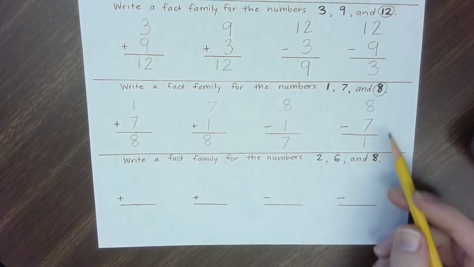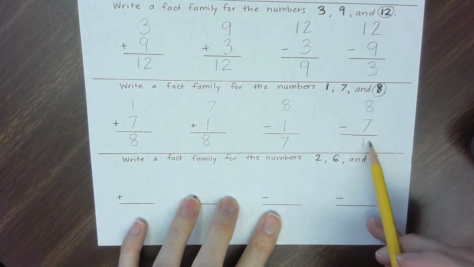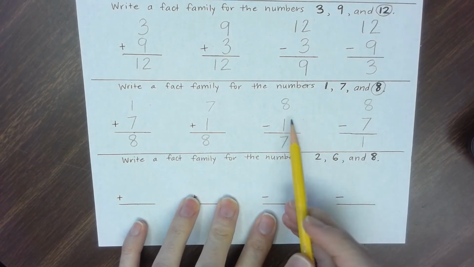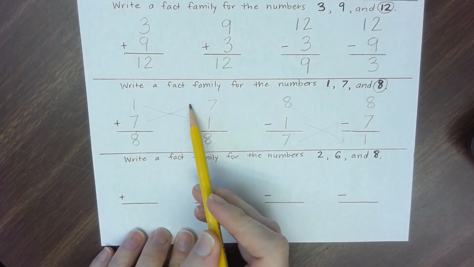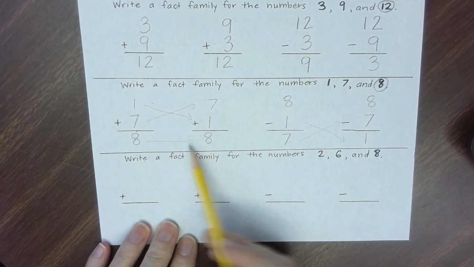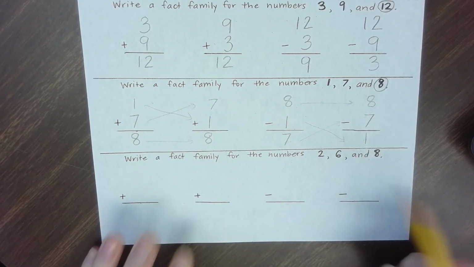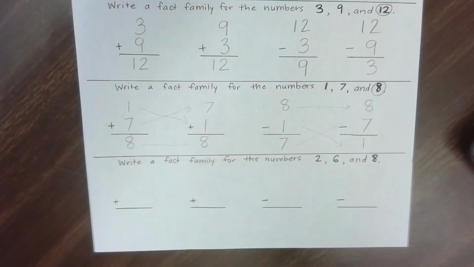Even though we haven't learned subtraction yet, as long as you use all three numbers and switch up the spots they're in, notice these just kind of flip-flopped, these flip-flopped, and these stay the same. Then it's true. It's correct. Let's do the last one.